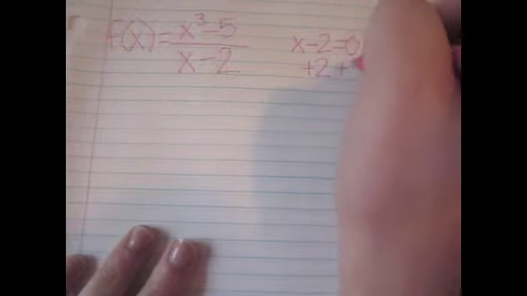In this example, we need to be concerned about the denominator and where it equals 0. Where the denominator equals 0, there will be a hole in the graph. To find where the hole is located on the graph, set the denominator equal to 0 and solve. So x minus 2 equals 0. Add the 2 over to solve for x.